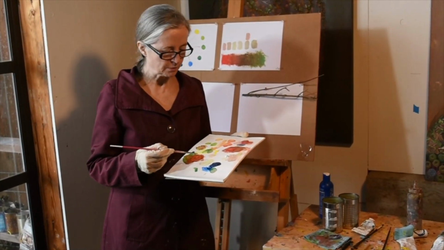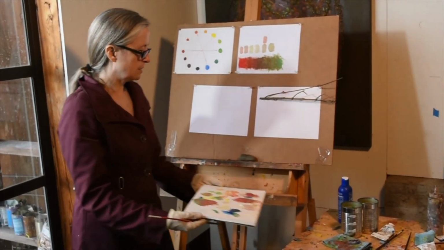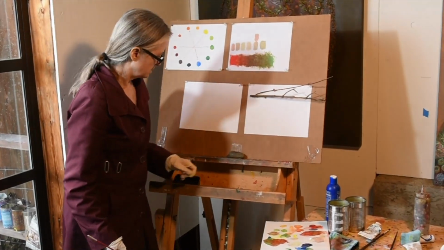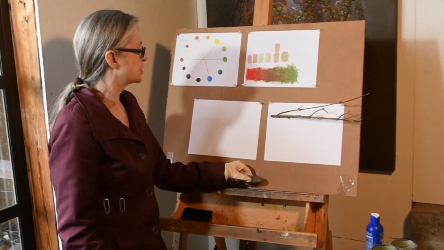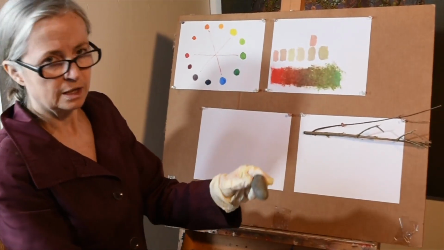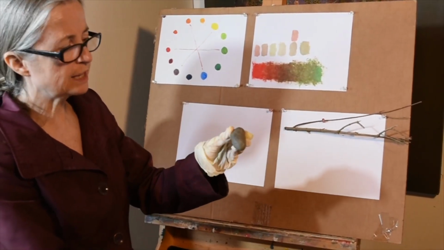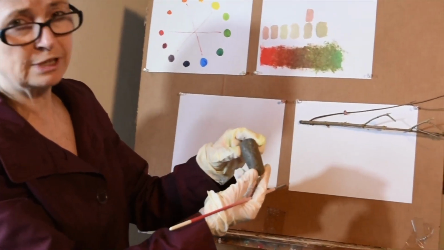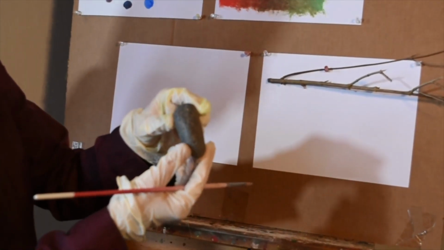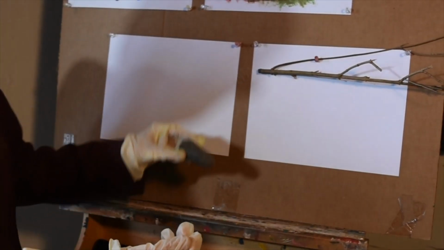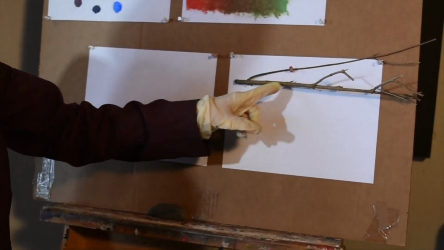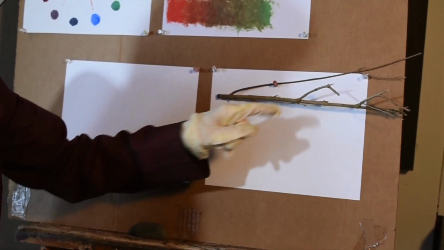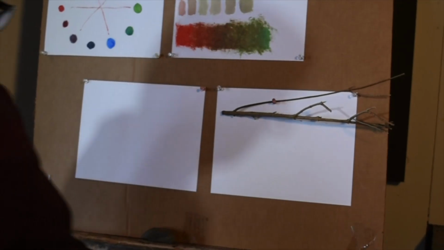All right, so now we're back in the studio. I have my objects. This little branch is a nice chromatic gray. And then I have this rock, and I'm going to paint the color of this rock without using black. I'm going to create the gray for this rock using my primaries and white. I'm going to create the grays and browns for just a section of this twig using my primaries and white.